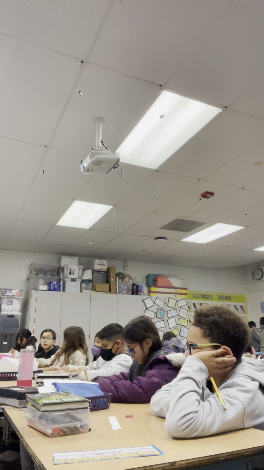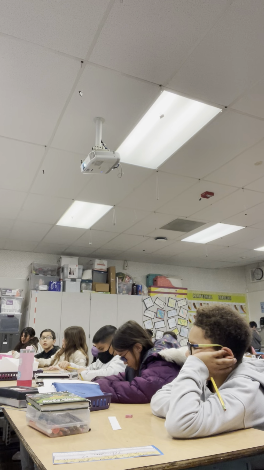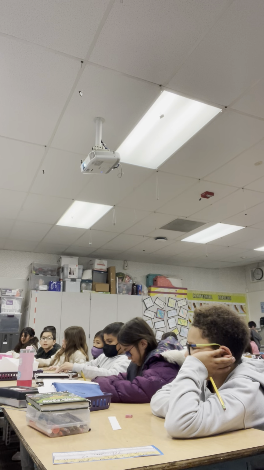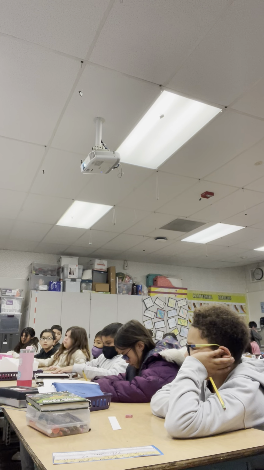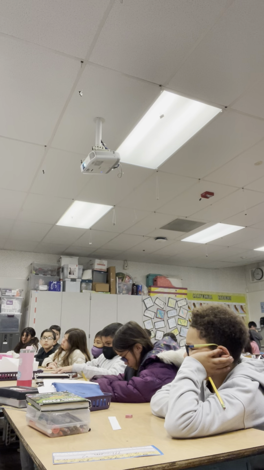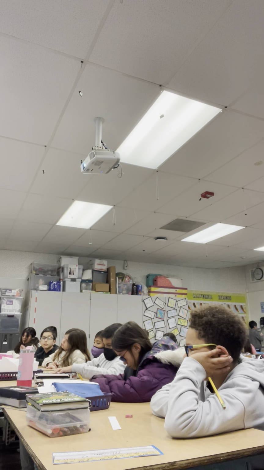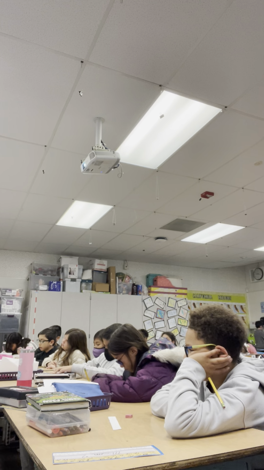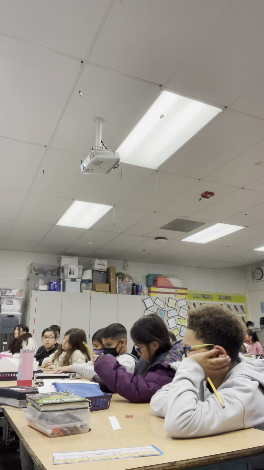Okay, so now we're gonna count by fourths again, but this time we'll count the measurements on the ruler. We're gonna start at 0. Okay, ready?